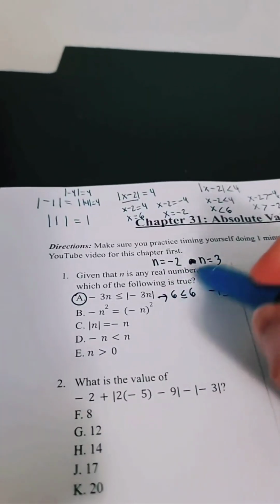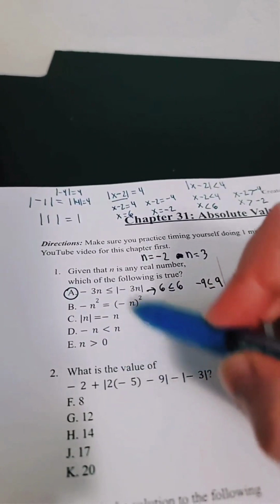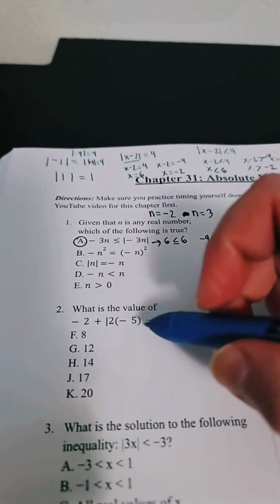But if you wanted to be safe, you could do the same thing and plug these into each of these equations and inequalities right here, just to make sure that none of those worked. But let's go to number 2.